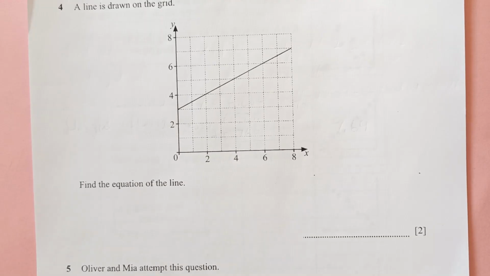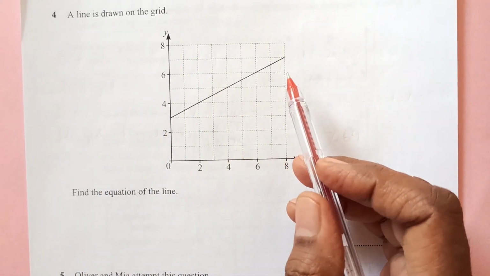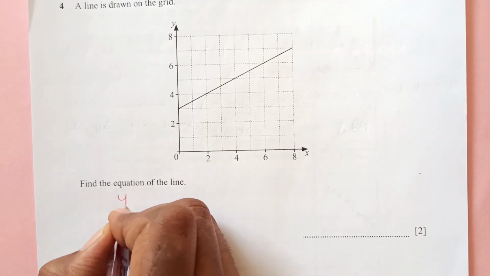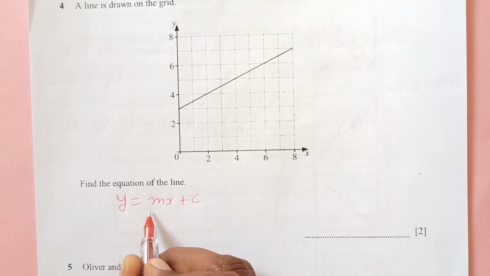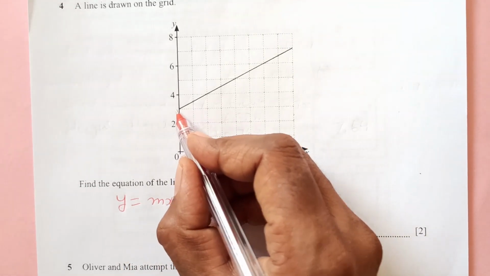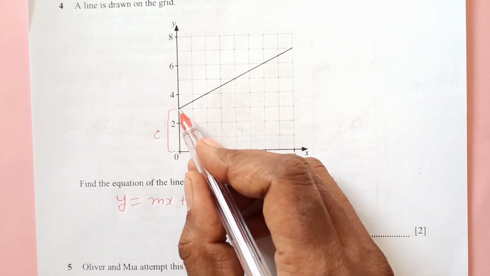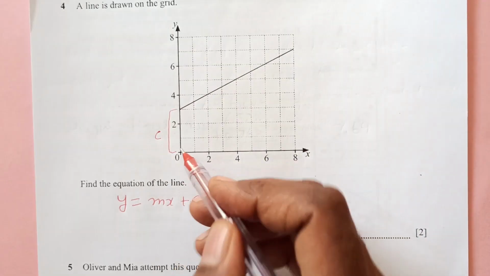Question 4. A line is drawn on the grid. Here we have the line. Find the equation of the line. So now you know that the equation of line is y equals mx plus c, where m is slope and c is y-intercept. So y-intercept, you can see this is y-intercept. Y-intercept is a point where the line intersects y-axis, right?